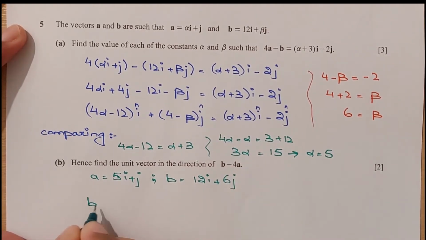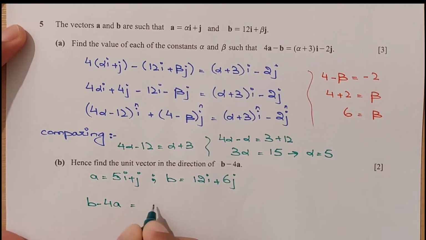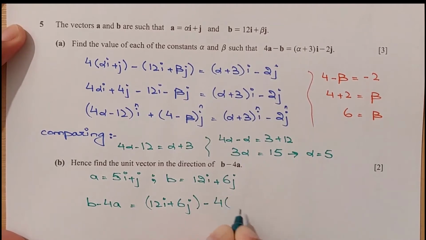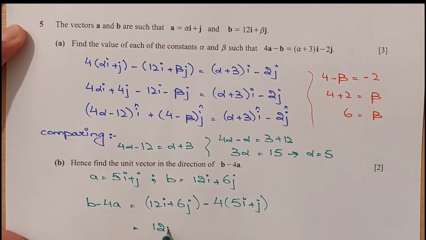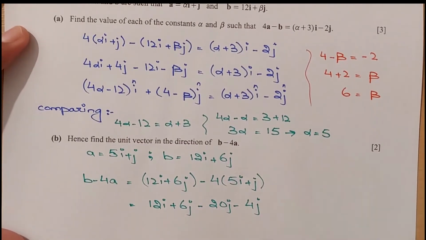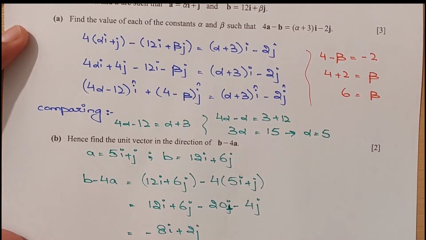So let me find b minus 4a. This is 12i plus 6j is the b, minus 4 times the vector a, which is 5i plus j. So this is 12i plus 6j, 5 times 4 is 20i minus 4j. Okay, so 12 subtract 20, so this equals negative 8i. So this is the i unit vector, right? And j, 6 minus 4 is 2j. So this is the vector b minus 4a, right?